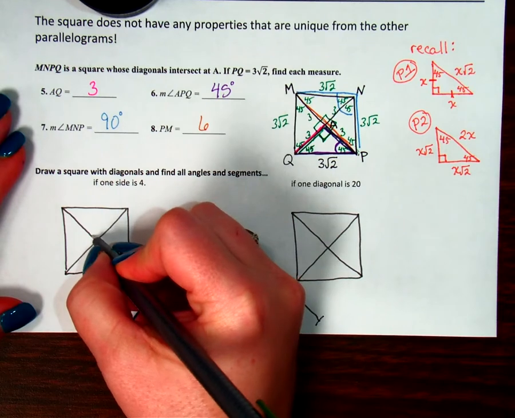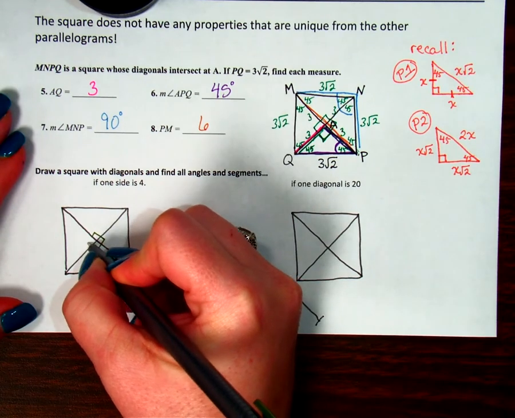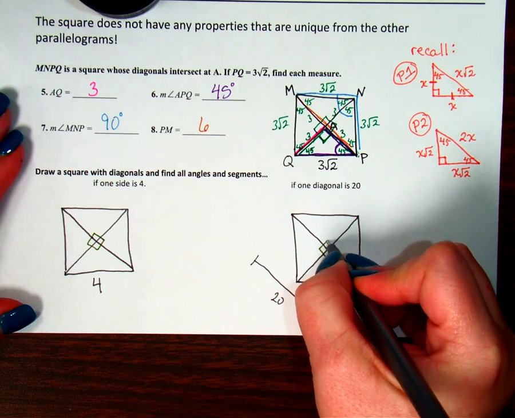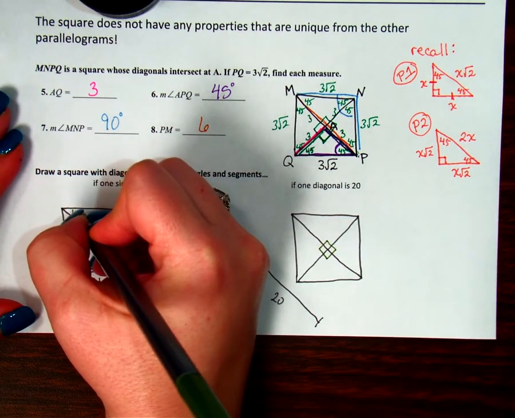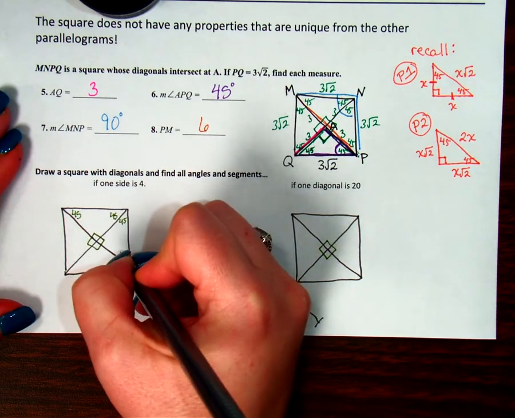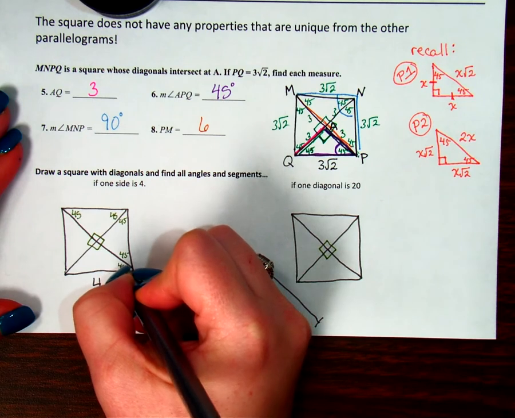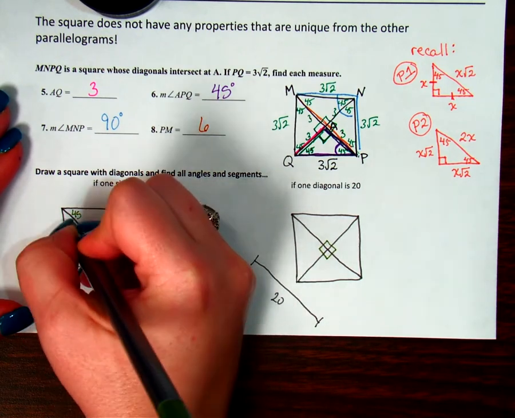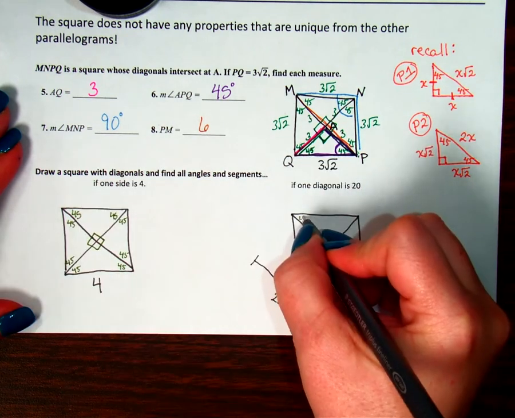The ones in here are always going to all be 90. And the ones at the corner are always going to be 45. Same over here, these will all be 45.